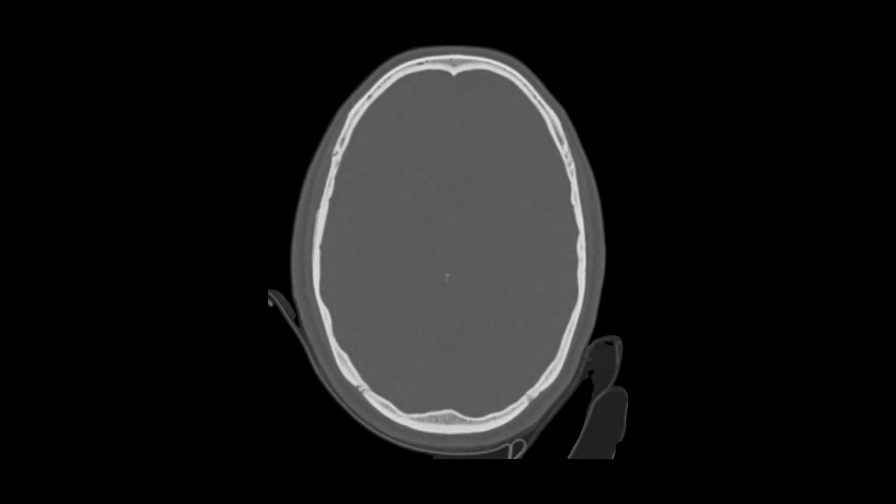Next, this is the bone window. And how did I know it's a bone window? Well, I can clearly see the bone, while soft tissue and the brain parenchyma are not well visualized. I can even see the outer table, the inner table, the marrow in between, and even the sutures are visible right here. So this is the bone window.